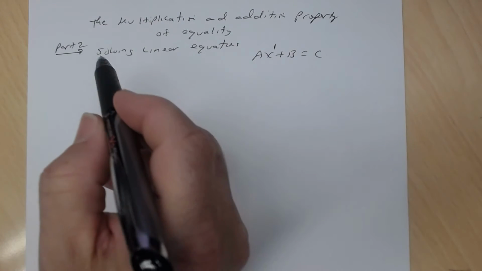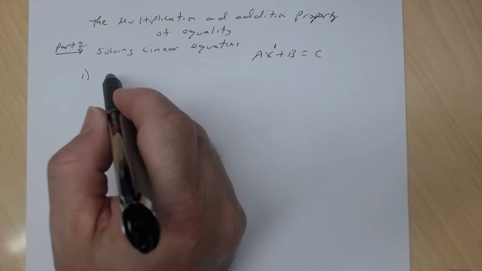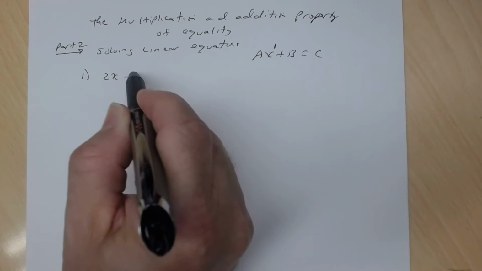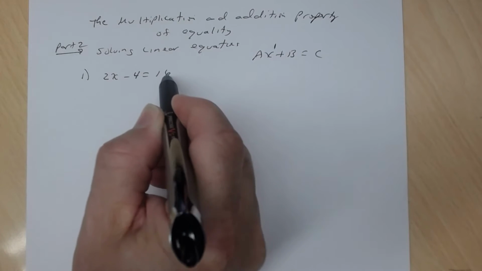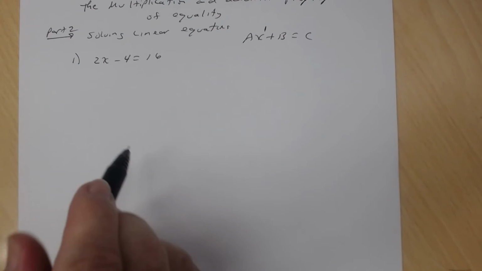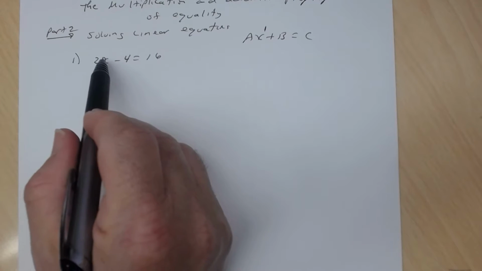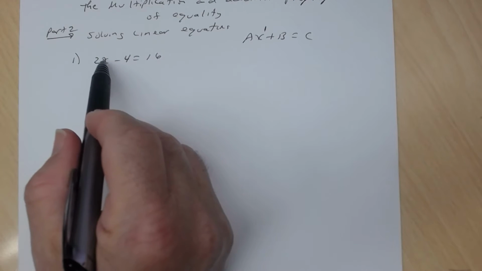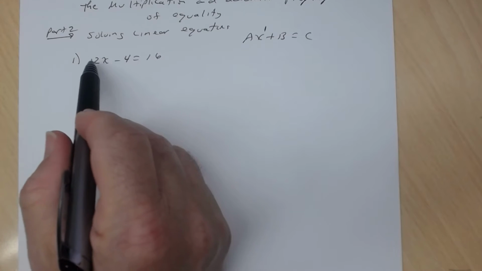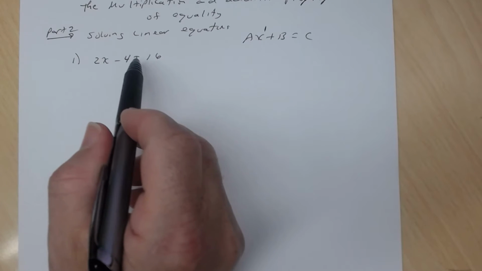Okay, so for example, let's look at this equation. We're going to solve this equation. Suppose we had 2x minus 4 is equal to 16. So 2x minus 4 equals 16. Notice that the process is to try and get the variable by itself. When you read it, it's read as 2 times x, and then you're subtracting 4. And then that's going to equal 16.